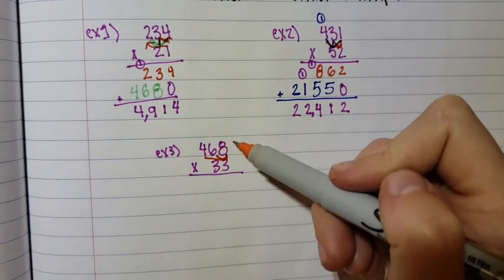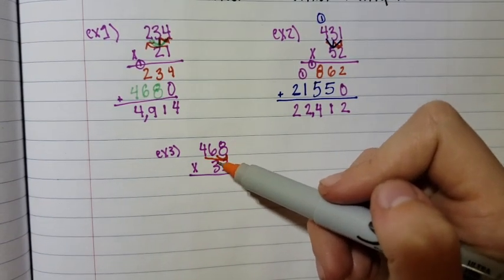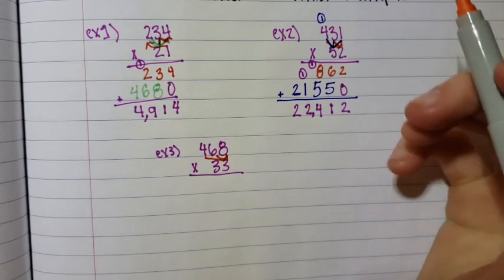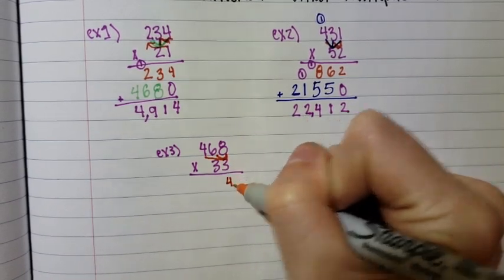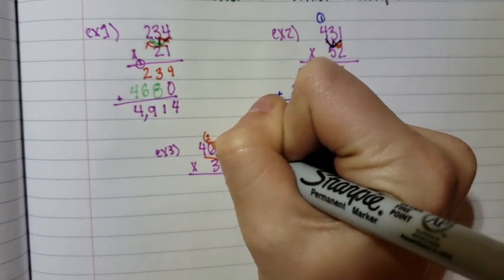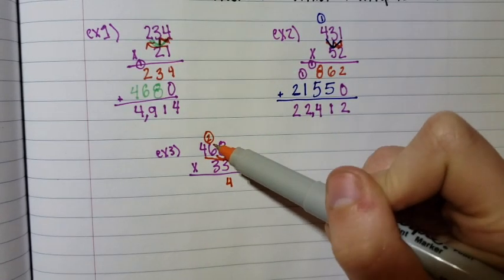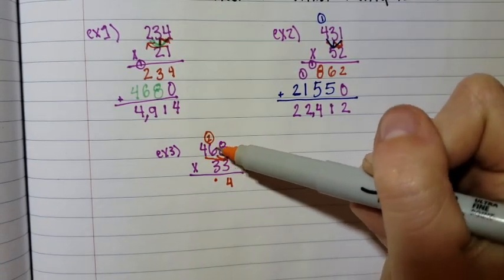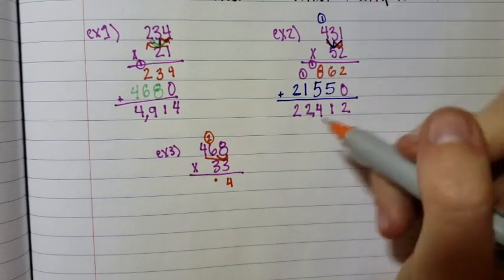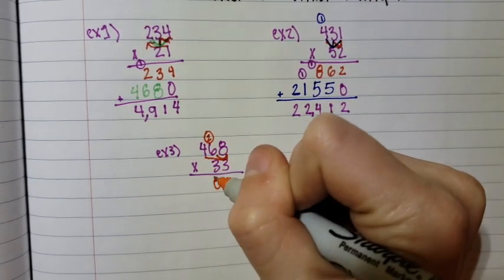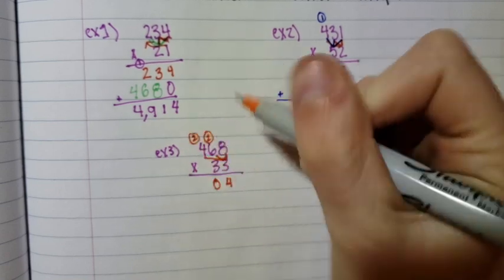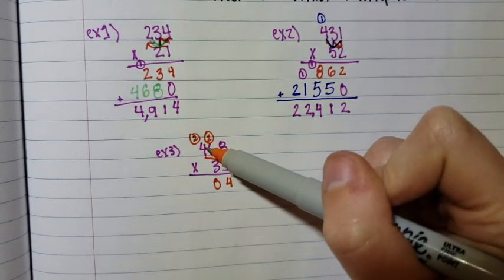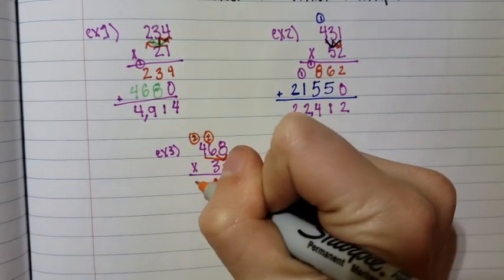So first off, 3 times 8 equals 24. So you're going to put your 4 here and carry your 2. 3 times 6 is 18 plus 2 is 20. So you're going to put your 0 and then you're going to carry another 2. So 3 times 4 is 12 plus 2 more is 14.